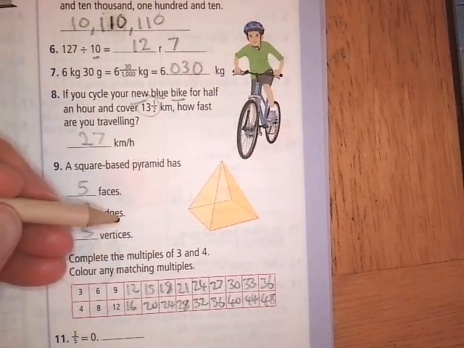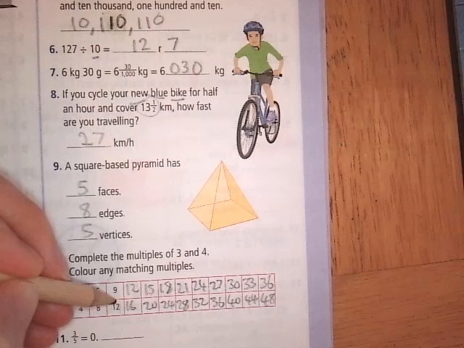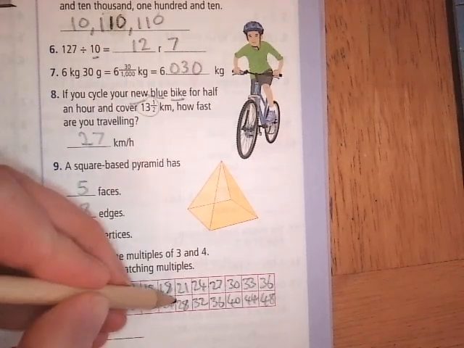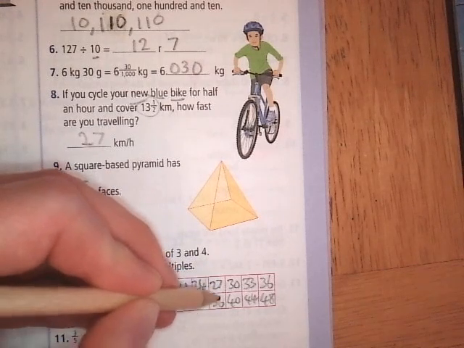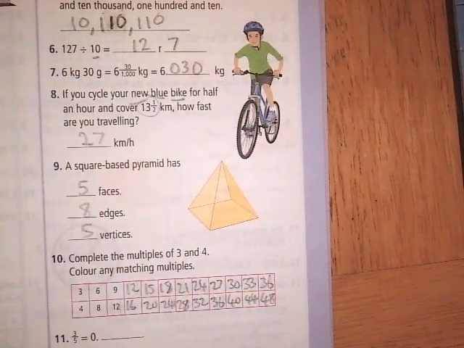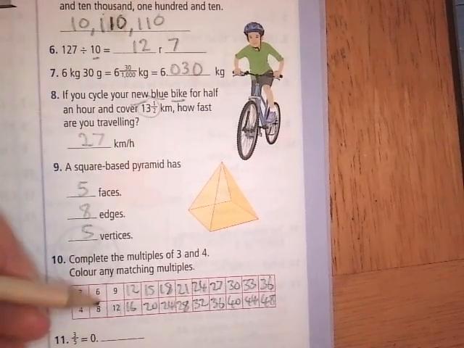The matching ones to color are 12, 24, and 36. 12, 24, and 36 are in both.